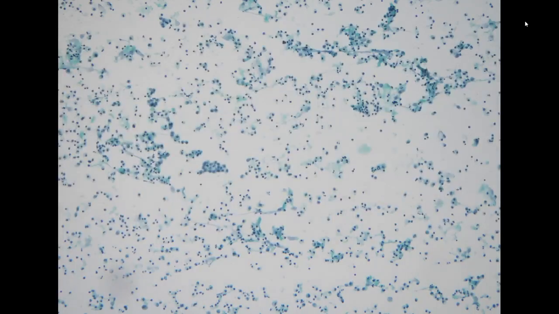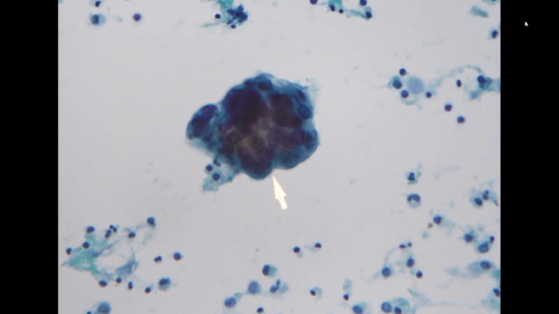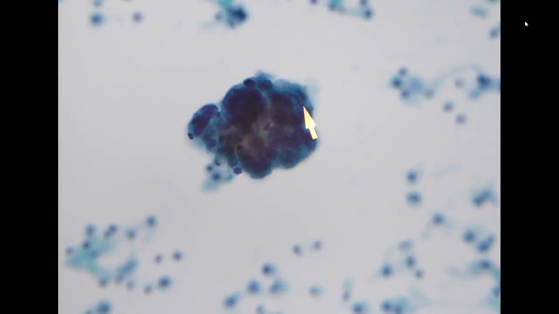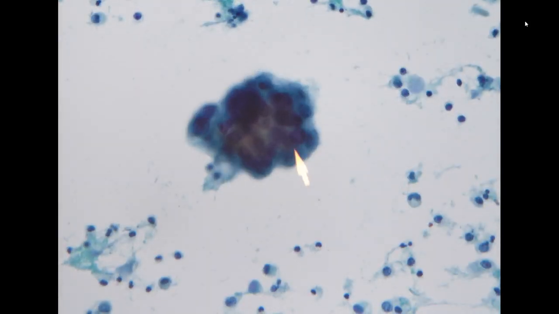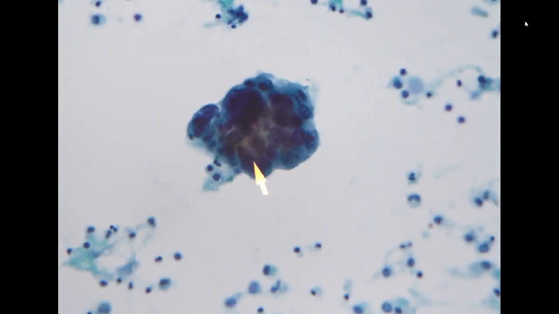And in this specimen, the tumor cells are very scant. So we only see a few. Here is one cluster. This is three-dimensional, and you can see a luminal border at the edge. You need to focus up and down to see it clearly. So this is also a positive cluster. And at the edges, you can also appreciate there might be a little bit of mucin in the cytoplasm over here. So this is compatible with pancreatic cancer.